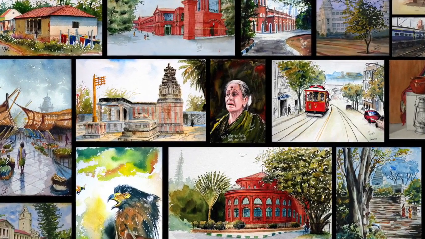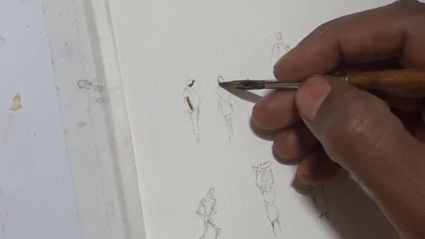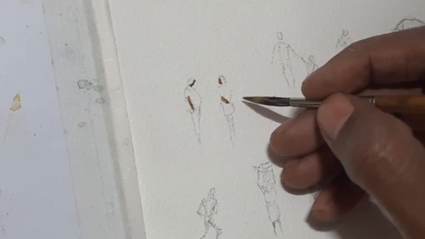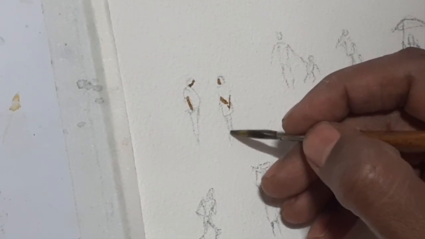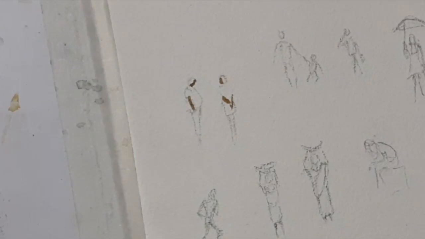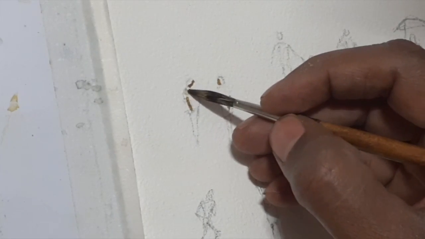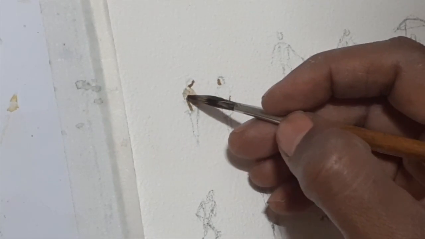Adding shapes of living things in your painting can bring out the extra life in your paintings. It dramatically changes the way that your painting looks. I prefer basic human shapes and figures.